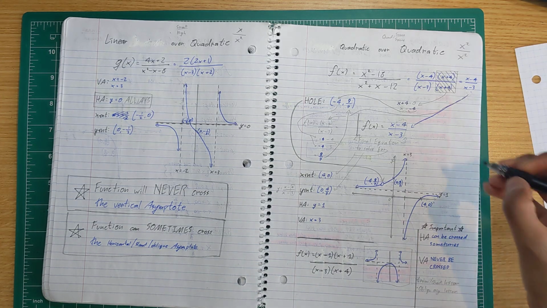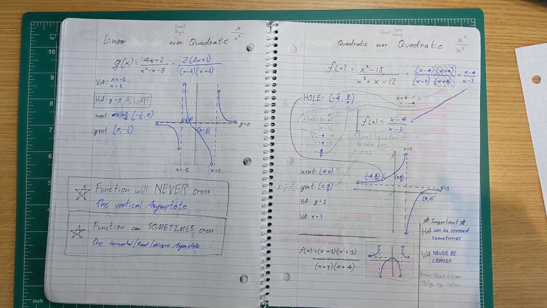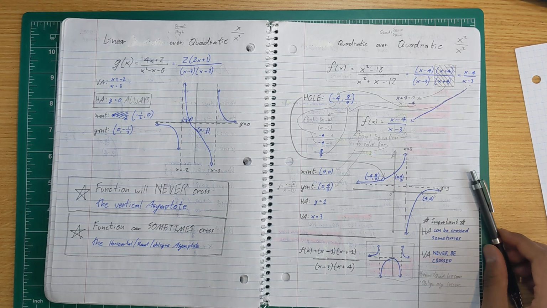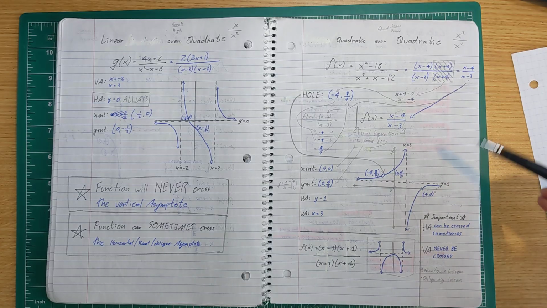For a quadratic over a quadratic function, a new thing gets added, and that is the hole.